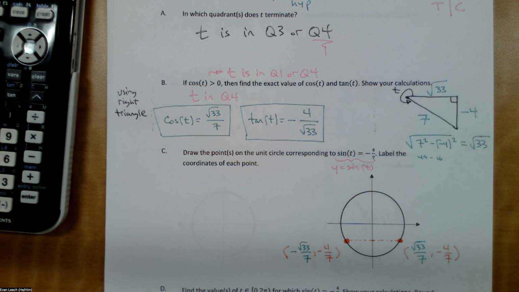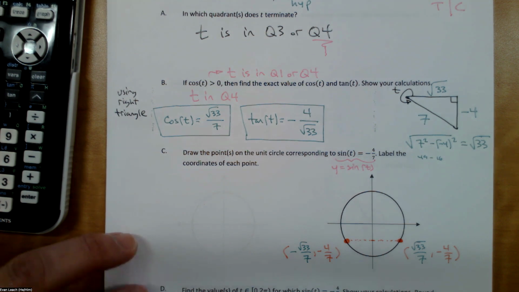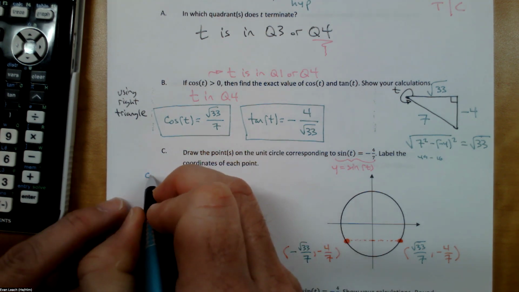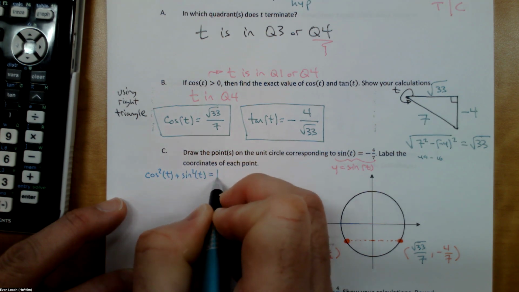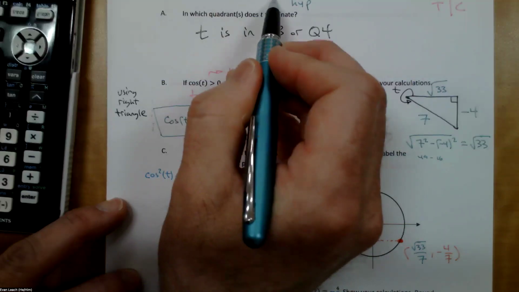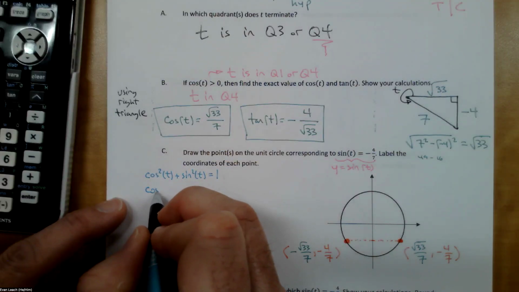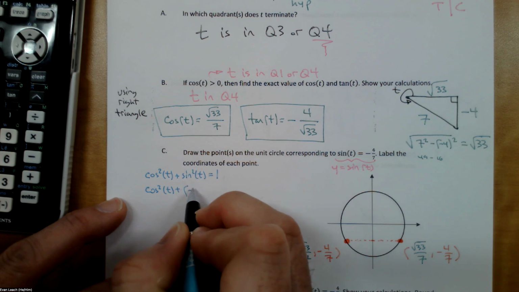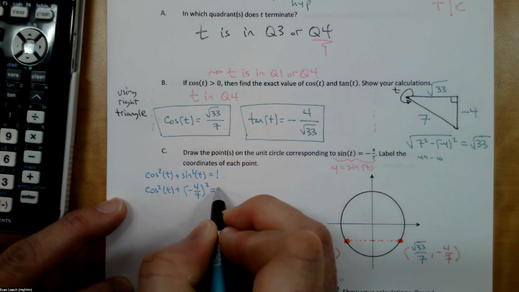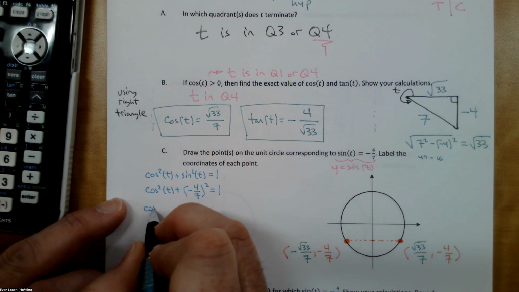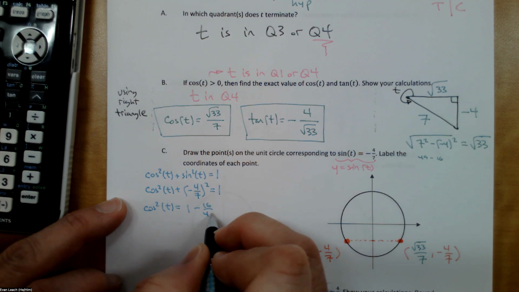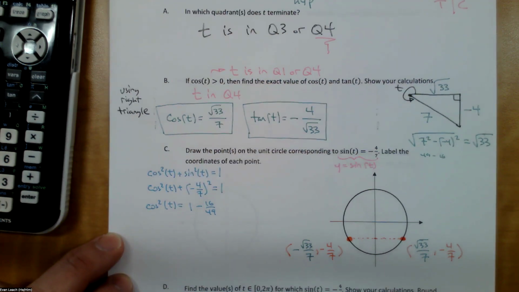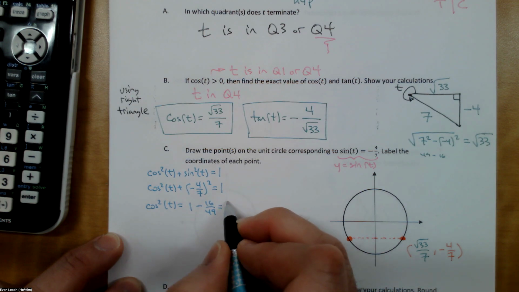Just like in the last problem, we had an option. Instead of using the right triangle, we could use a trig identity, where we say cosine squared t plus sine squared t is equal to 1. We know that the sine is negative 4/7, and we could use that to solve for cosine. So 1 minus 16 over 49, that's where we're going to get the 33 over 49.